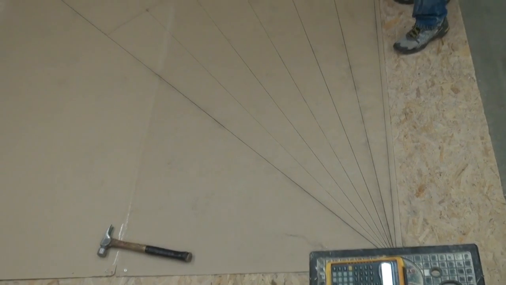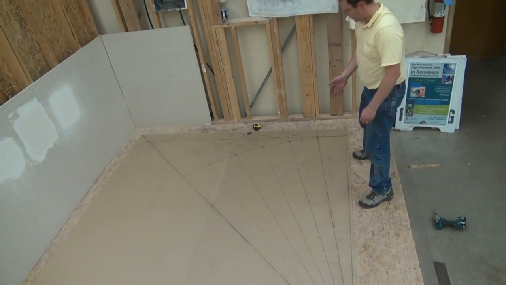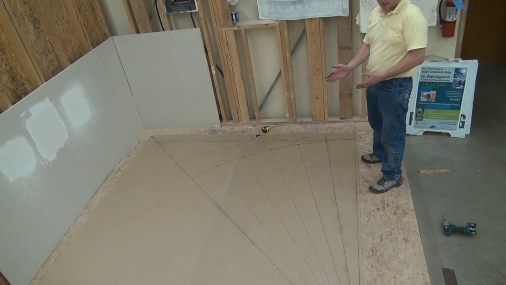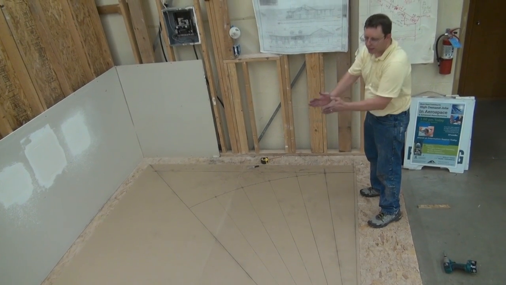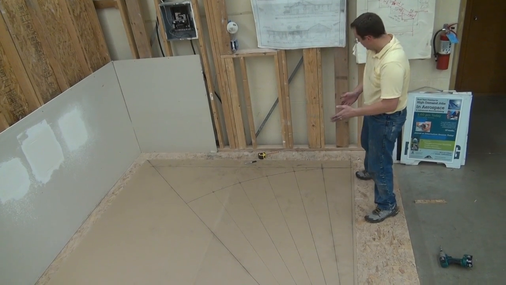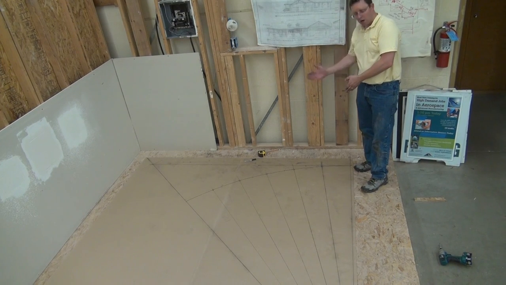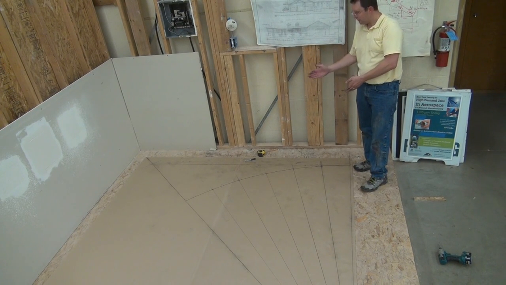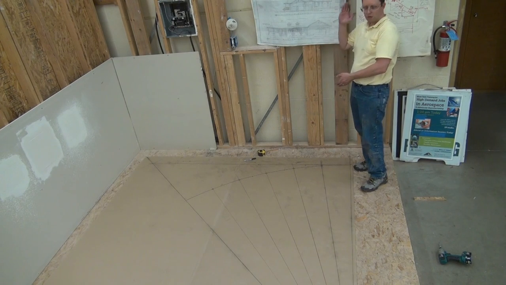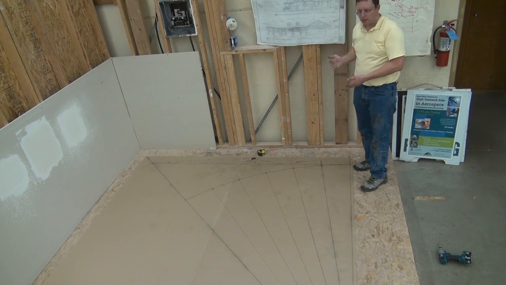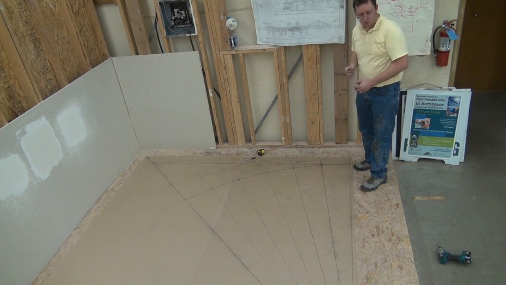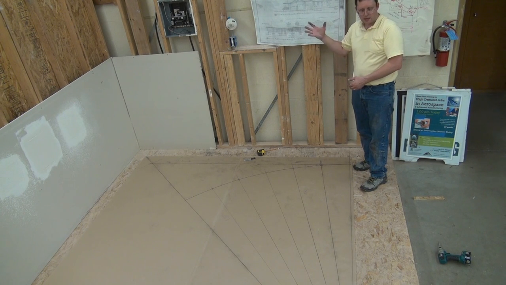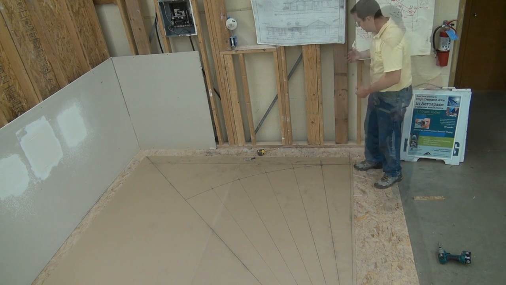I'm going to swing a couple more arc lines to represent the inside and the outside of my curved stringer, and then also an arc line that's offset by 3.5 inches on the outside for my curved die wall that I'll build to anchor my outside radius of my stairs to.